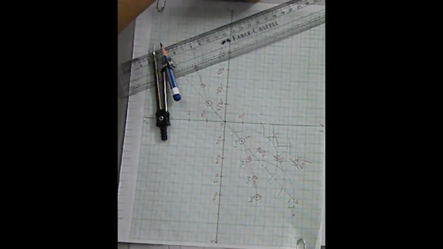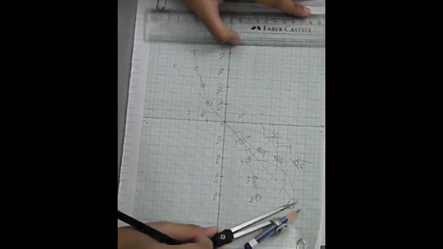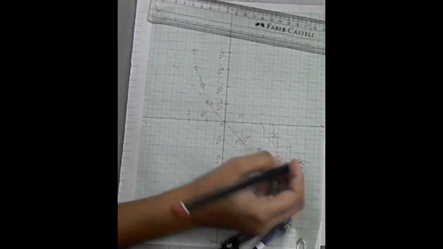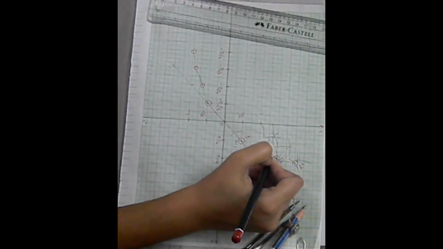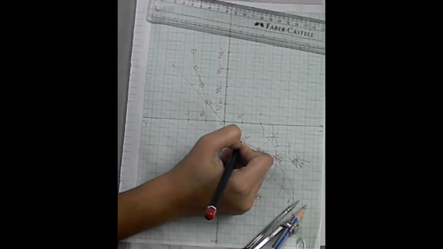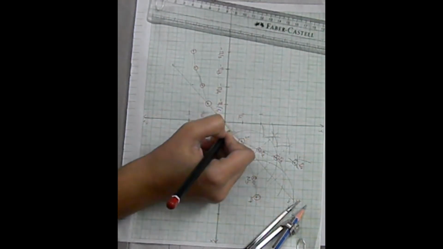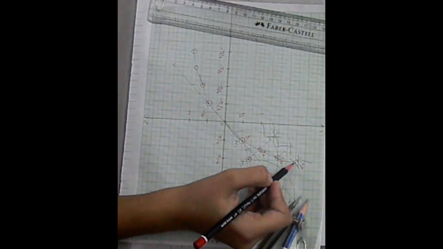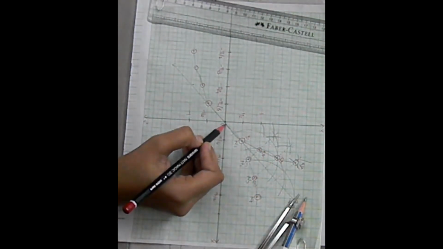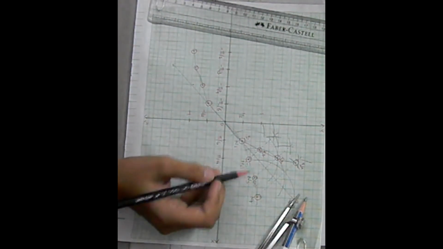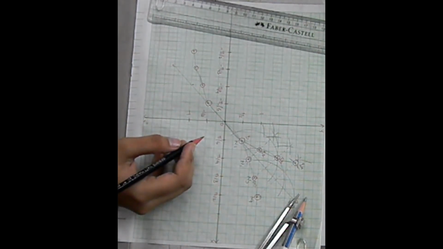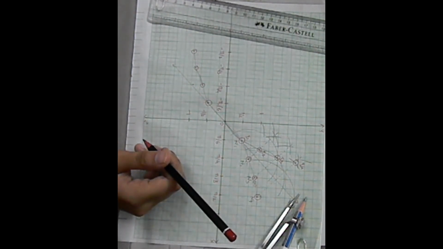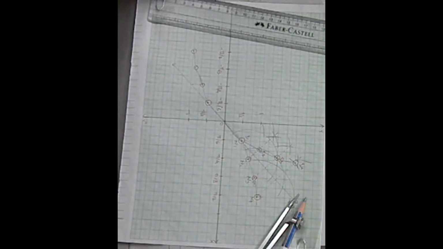Now using another color you can join, or you can use pencil only. Join these I1, I2, I3, I4 and O using free hand, and thus you are getting the graph of sine inverse x. Similarly you can do for the negative side. This is how you can complete this activity.